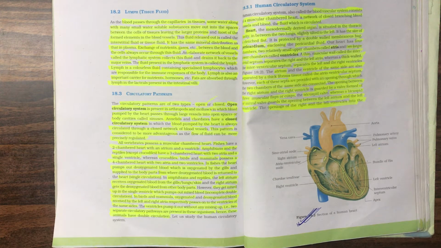In fishes, the heart pumps out deoxygenated blood, which is oxygenated by the gills and supplied to the body parts, from where deoxygenated blood is returned to the heart. That is single circulation. In amphibians and reptiles, the left atrium receives oxygenated blood from the gills, lungs, and skin, and the right atrium gets the deoxygenated blood from the other body parts. However, they get mixed up in the single ventricle, which pumps out mixed blood, that is incomplete double circulation.